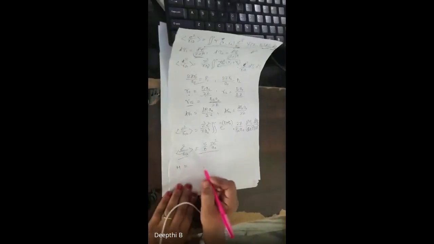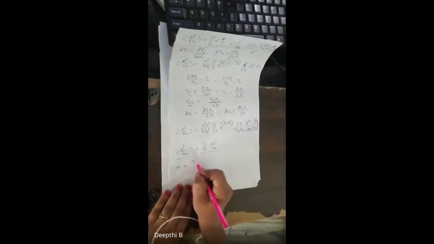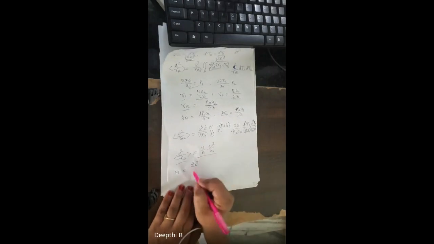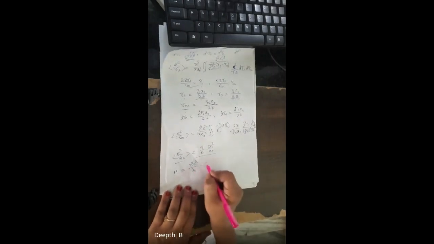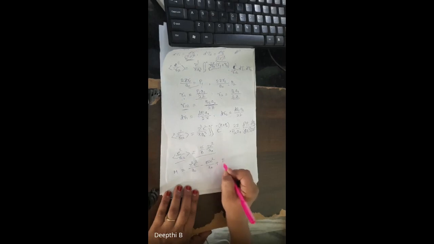So z square e square by a naught minus 4 z square by a naught plus 5 by 8 z square by a naught.